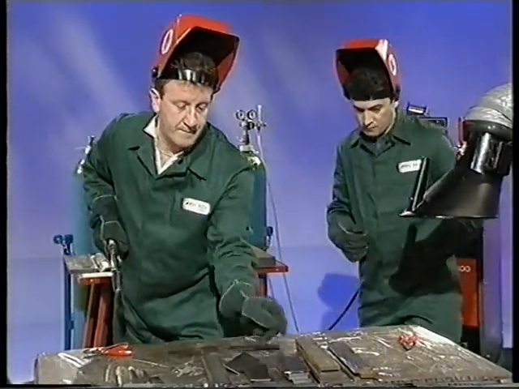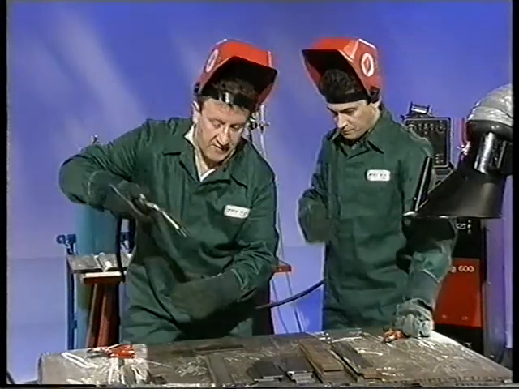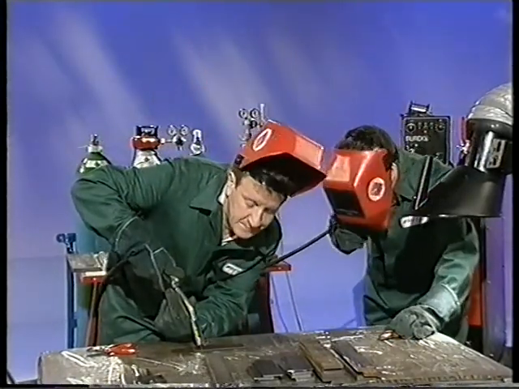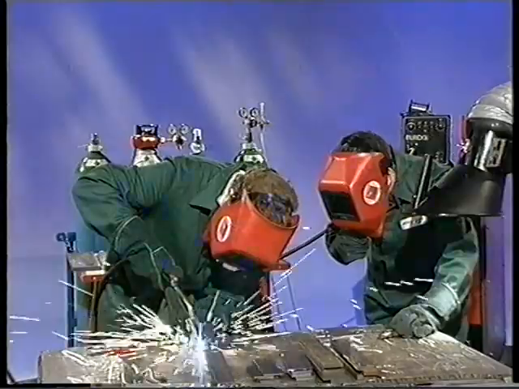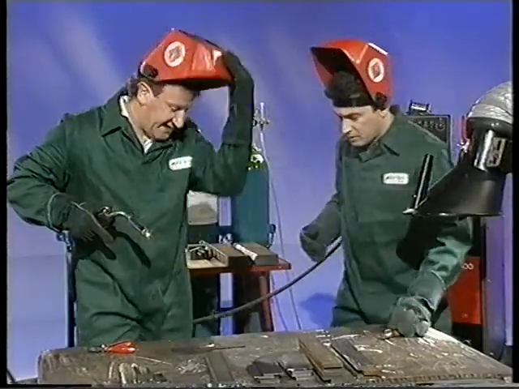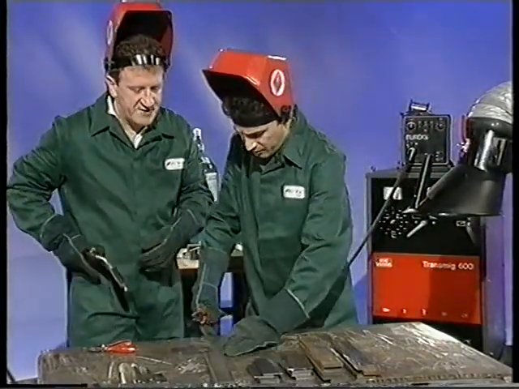Okay. Okay, mind your eyes. Already there's a lot more noise. It seems to be spattering a lot more as well. So you can see it was a lot harsher sound, certainly short circuit, yeah.